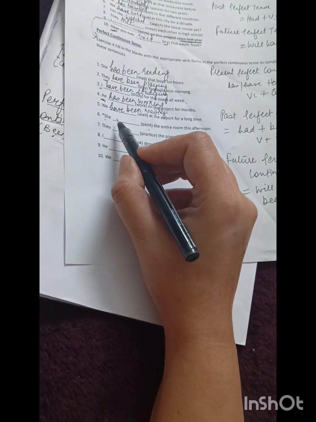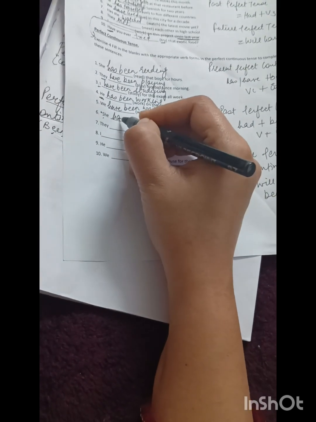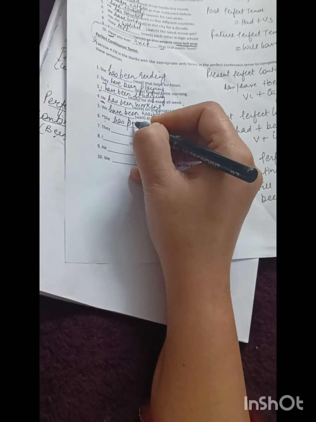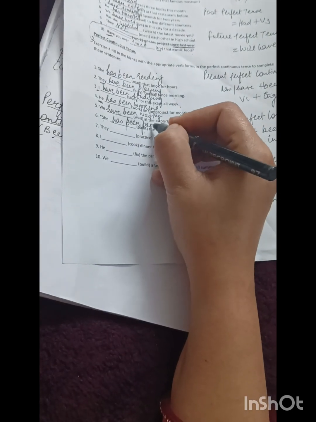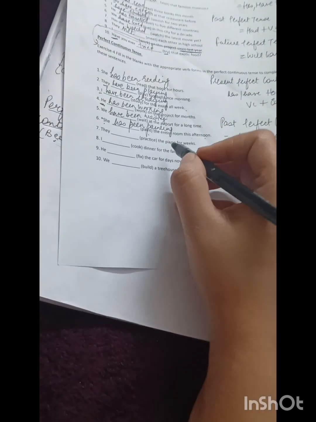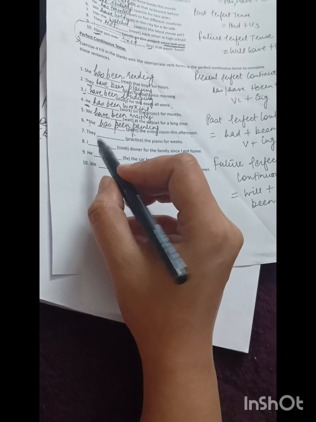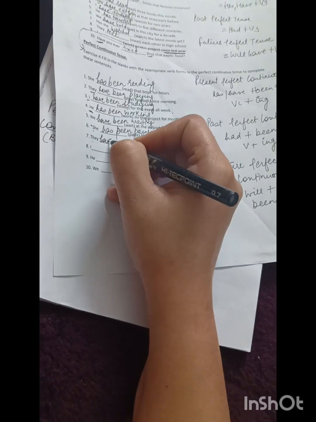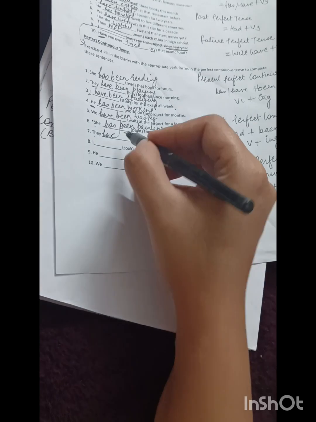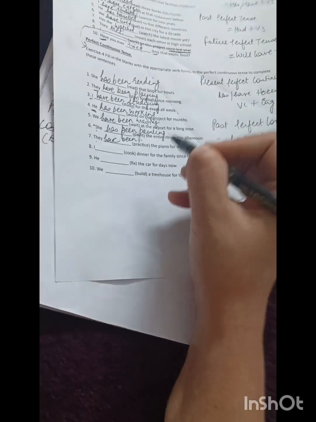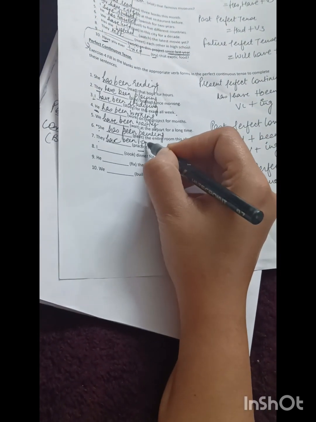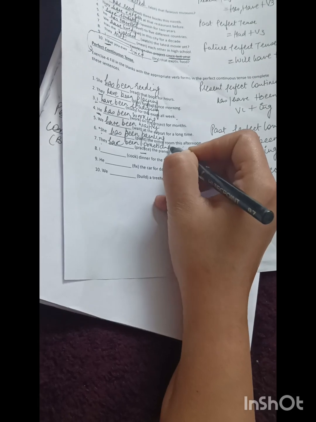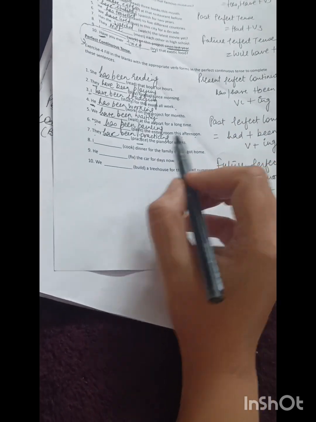She has been painting the entire room this afternoon. They, now you will use have, plural helping verb, been, we have to use in the present perfect. Practice, the ing form will be practicing the piano for weeks.